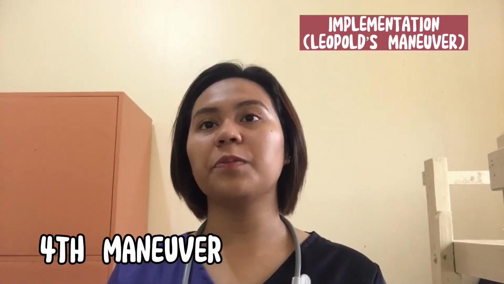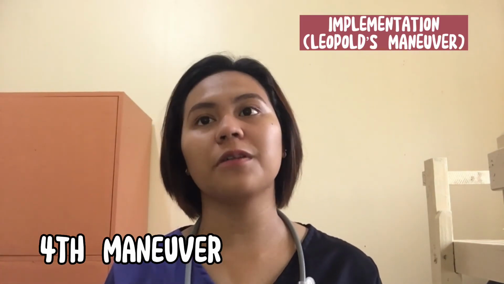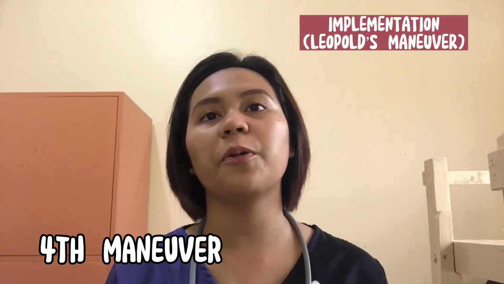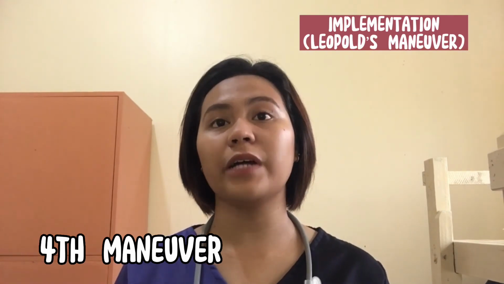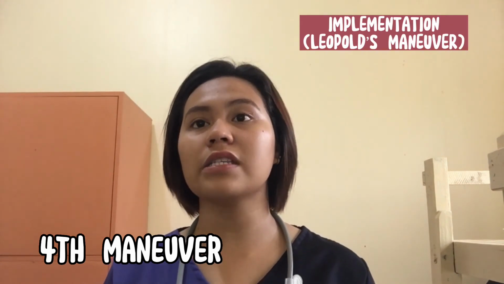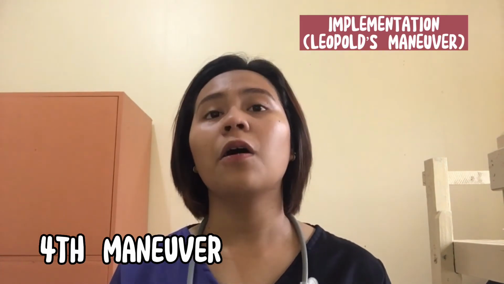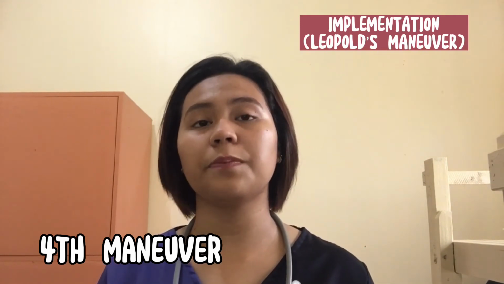For the fourth maneuver, face the client's feet and place your hands palmar surface on each side of the client's abdomen. Use both hands and palpate the fetal head, pressing downward gently with your fingertips about 2 inches above the inguinal ligament, or omit the fourth maneuver if the fetus is in breech presentation.